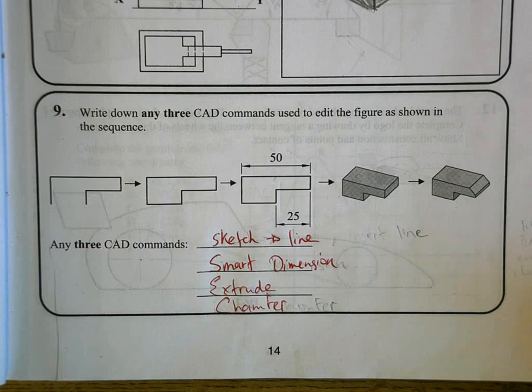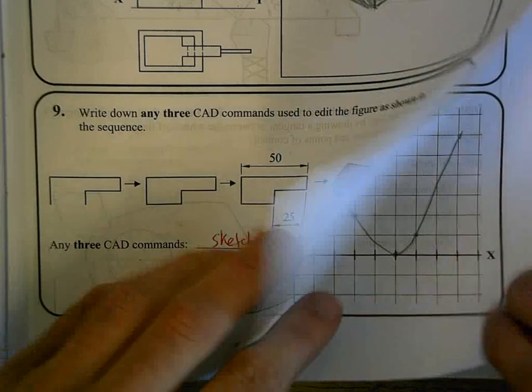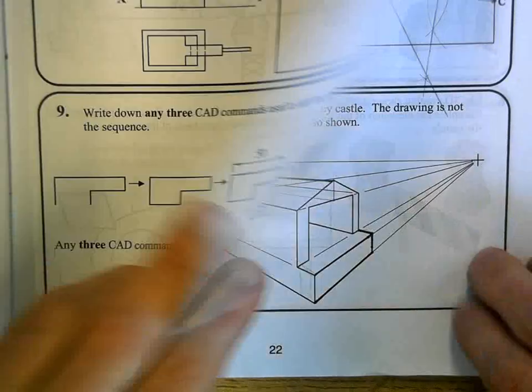Okay, so that's the 2013 question, the CAD question that came up. I'll just go through all the years, so we'll go down to 2012 next.